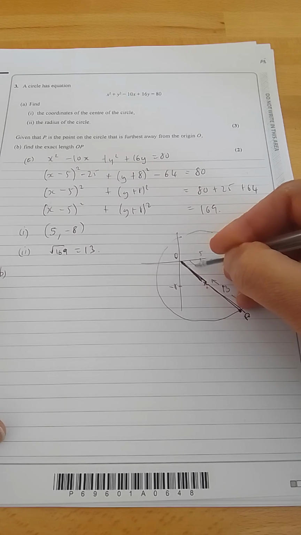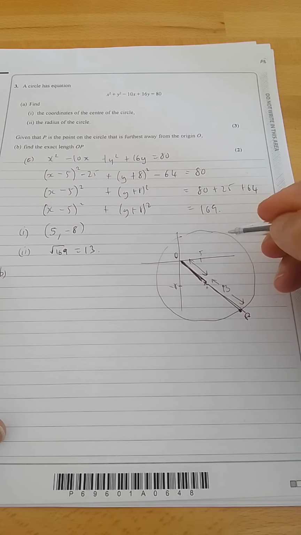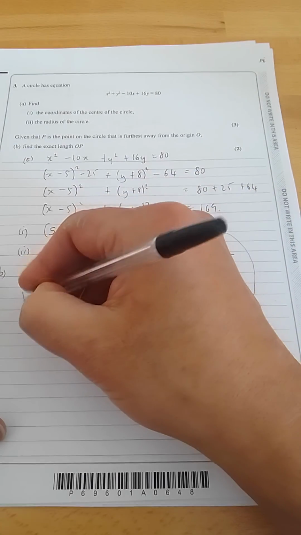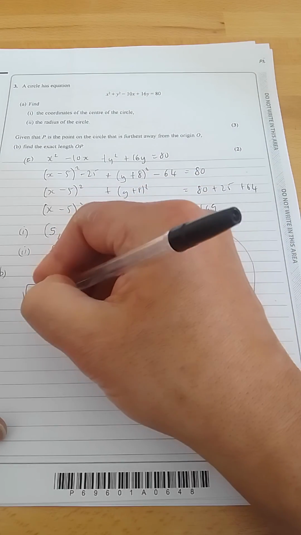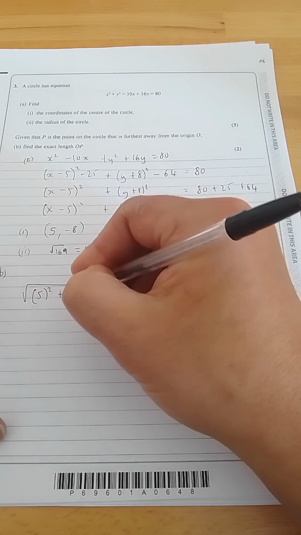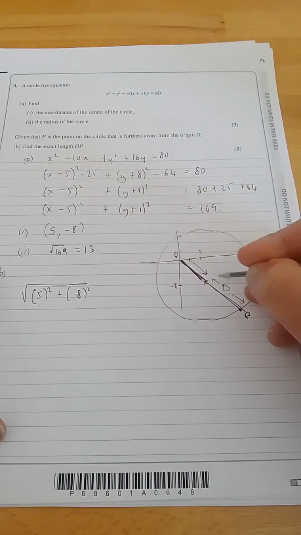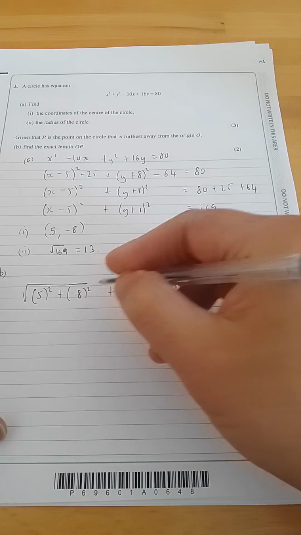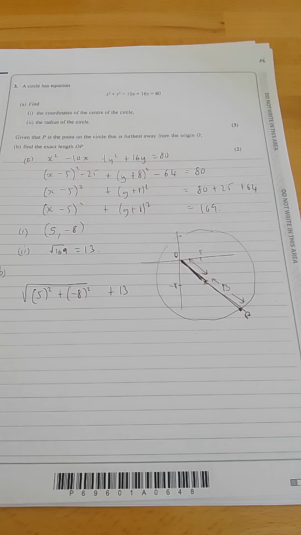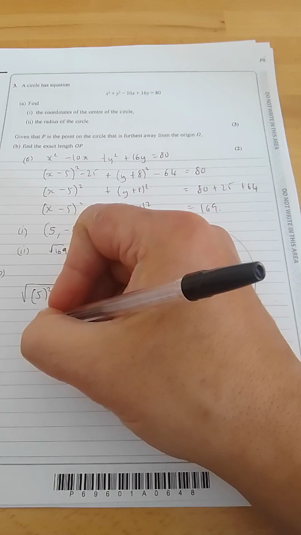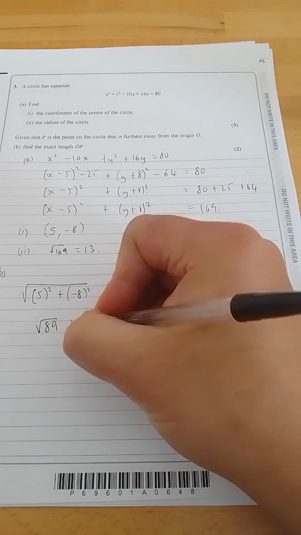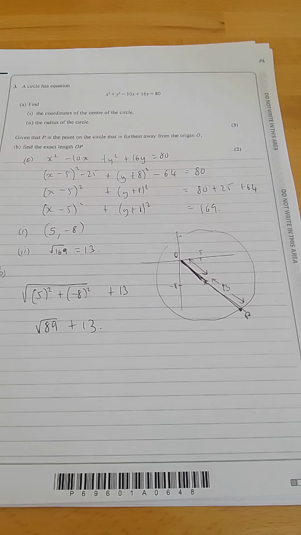So we just need to find the distance from O to the centre, which we can do using Pythagoras. So this distance from O to the centre will be the square root of 5 squared plus minus 8 squared, and then of course we have to add 13. So here 5 squared is 25, minus 8 squared is 64, 25 plus 64 is 89, so the final answer is the square root of 89 plus 13. And that completes question 3.